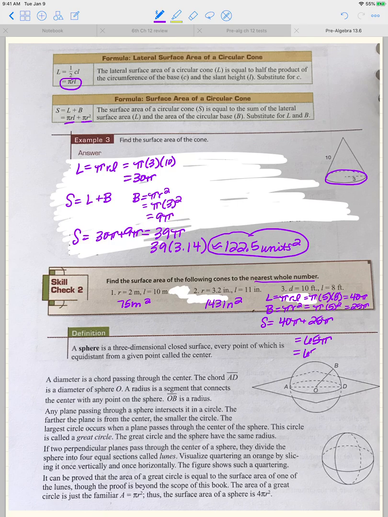So 65 times 3.14. Gonna plug that in. 65 times 3.14 gives me 204 and 1 tenth, but we were asked to round to the nearest whole number, so that is approximately 204 feet.